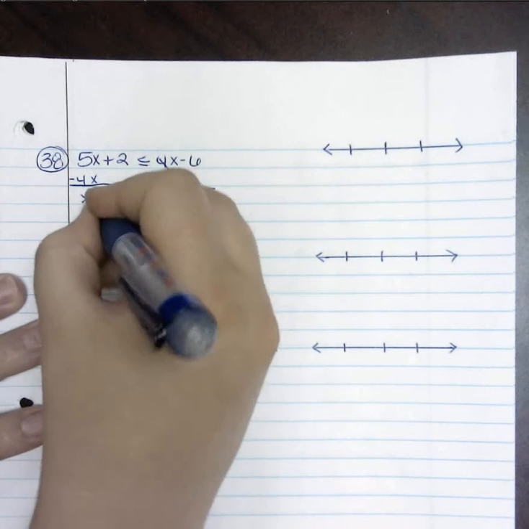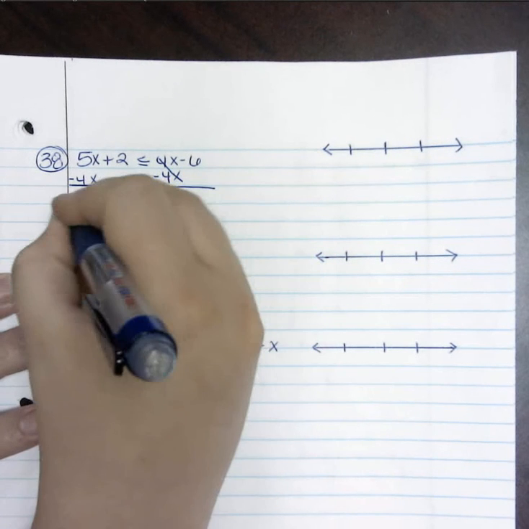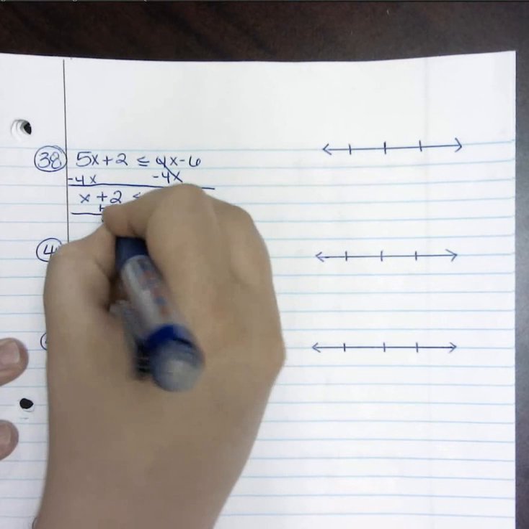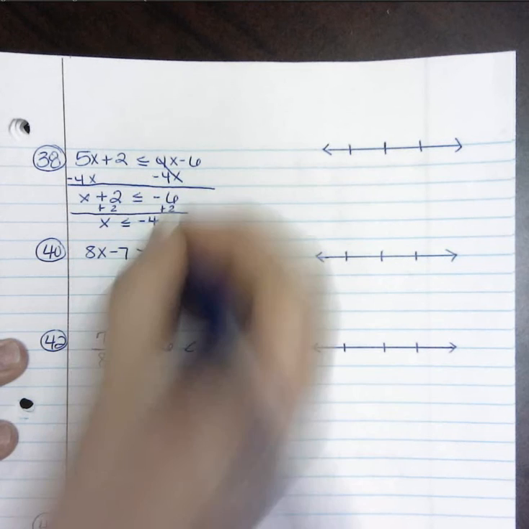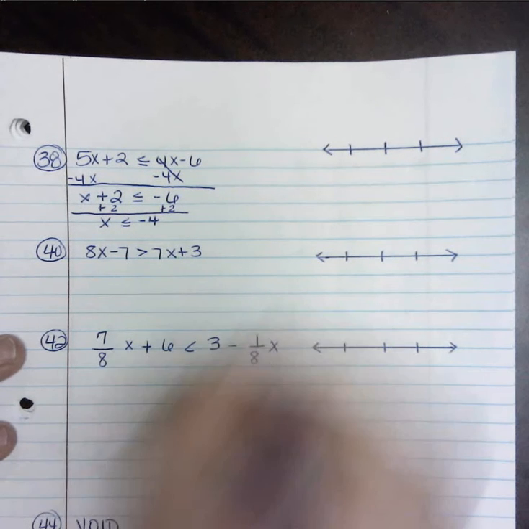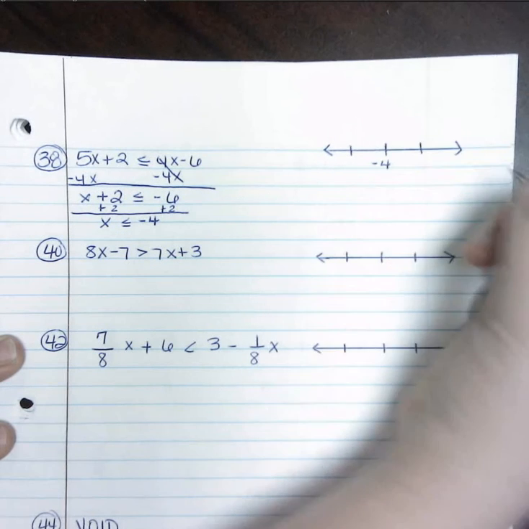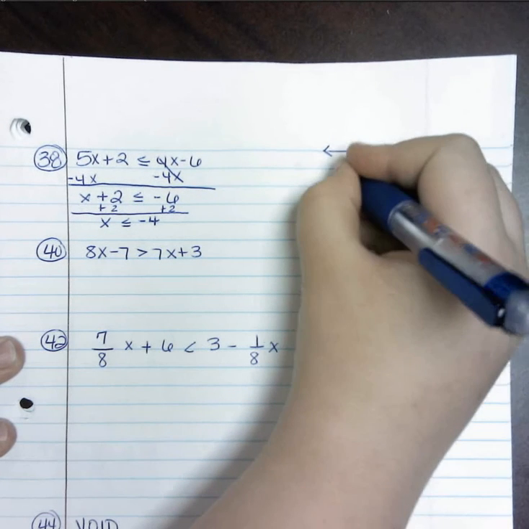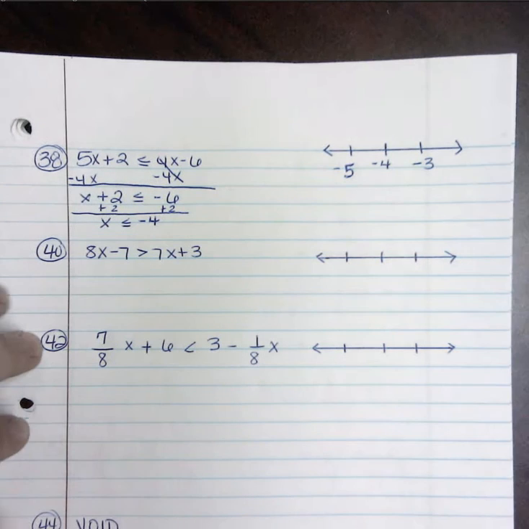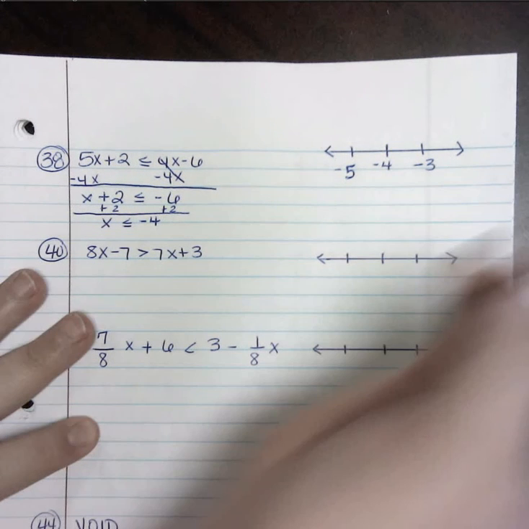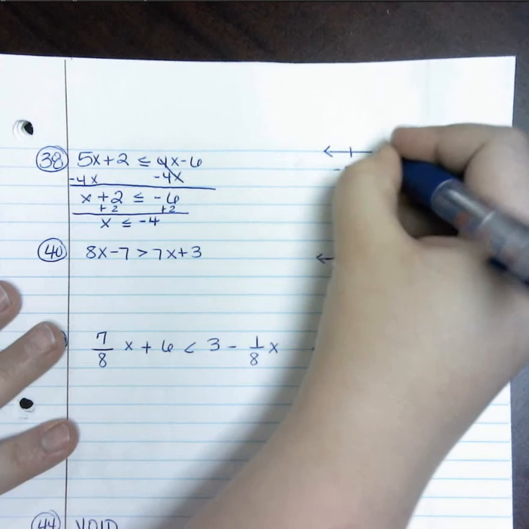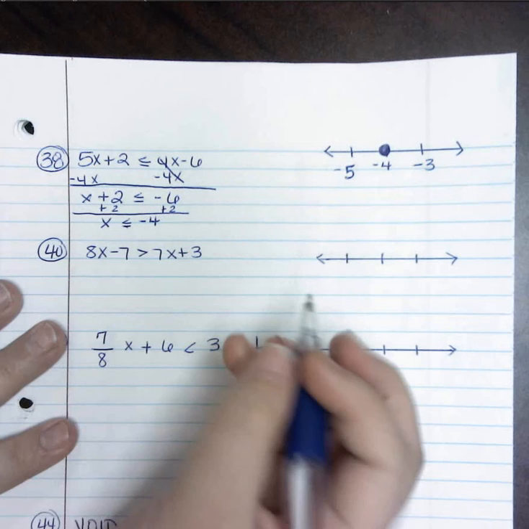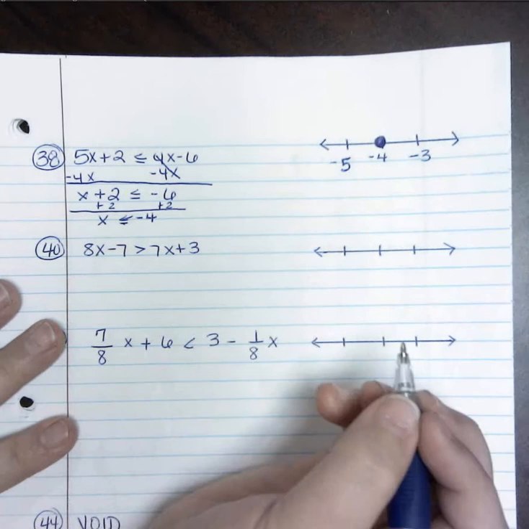Add 2 to both sides to get x is less than or equal to -4. We're going to put our -4 on our number line. Got a -3 here, -5 here. We're going to have a closed circle because of that equal to sign down here, and it's going to be shaded to the left.